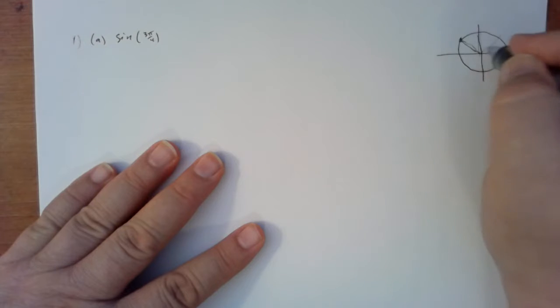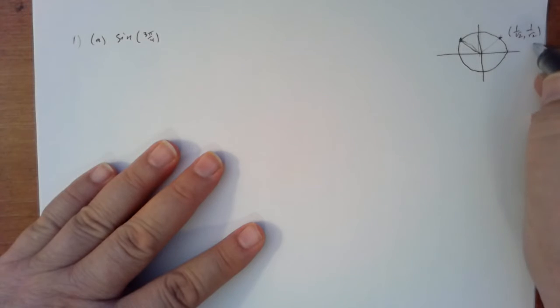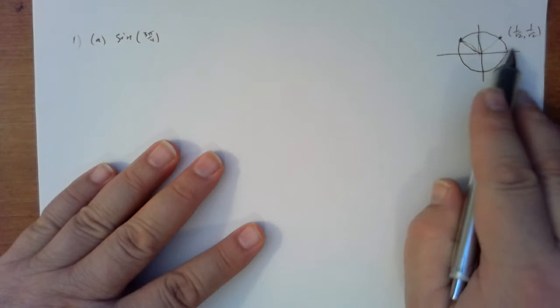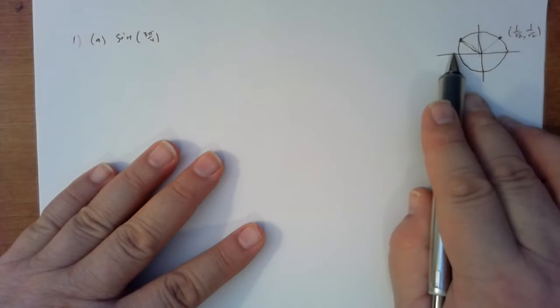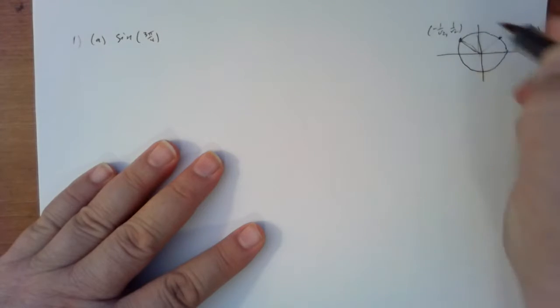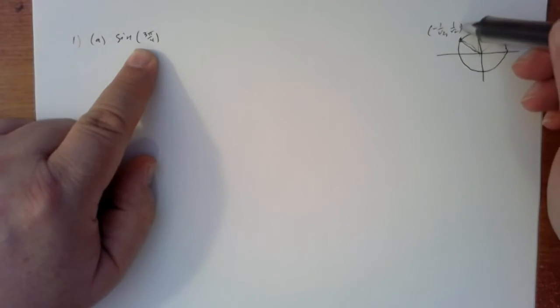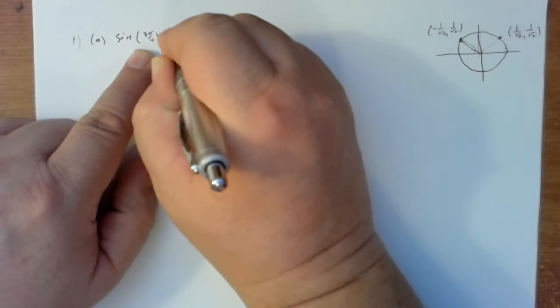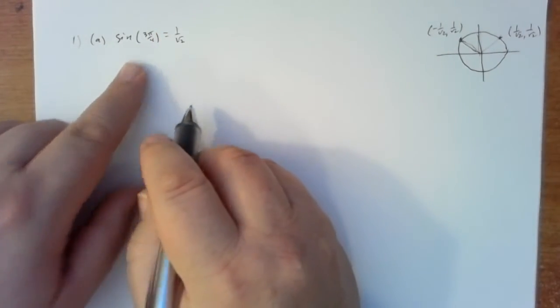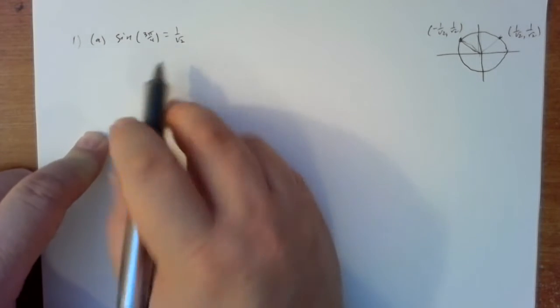And so what are the coordinates at this point? Well, over here, it's 1 over the square root of 2, 1 over the square root of 2. That's from the 45, 45, 90 triangle. And so the way to get over here is just to take the x and make it negative. So that's minus 1 over the square root of 2, 1 over the square root of 2. Now the sine is the y value, so actually it's just going to be 1 over the square root of 2, right? And you can leave your answer in non-rationalized form. That's fine.